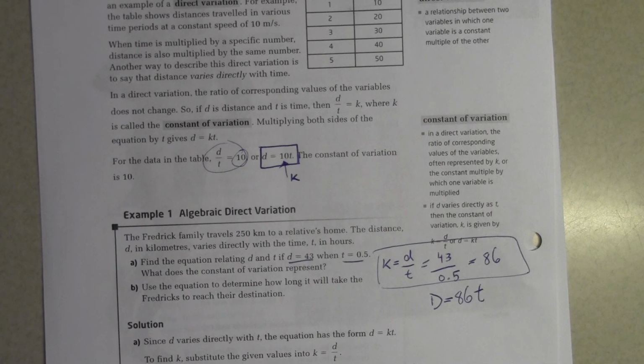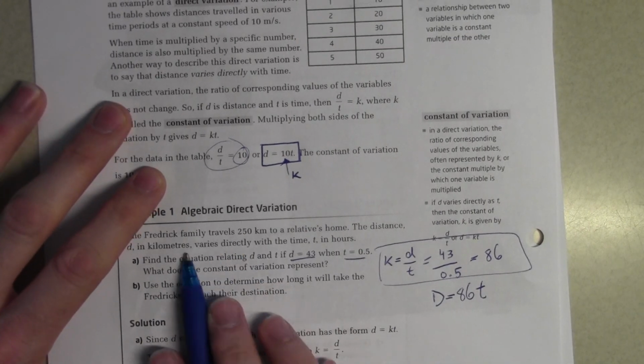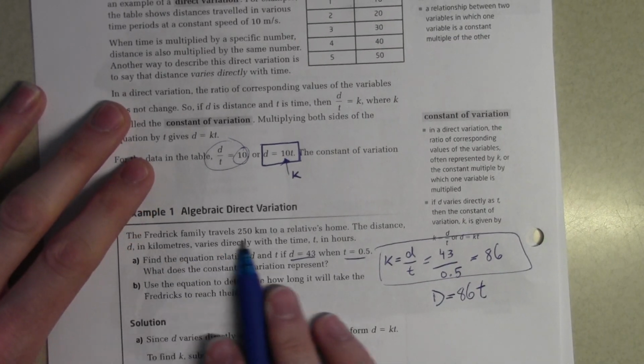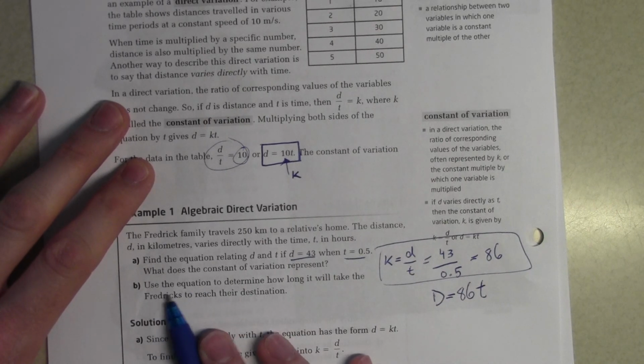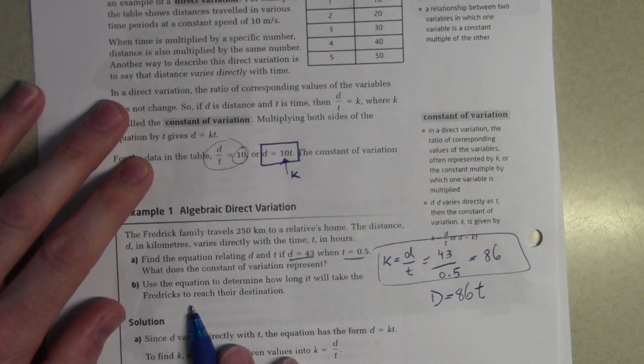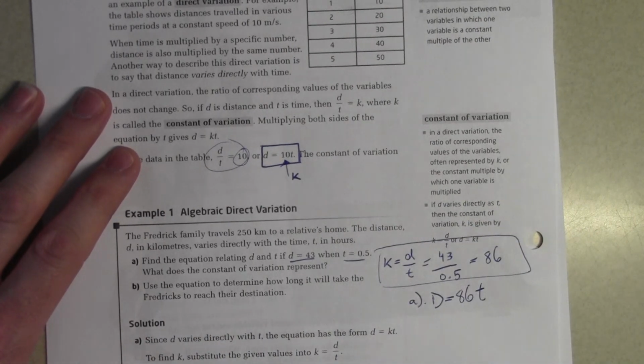Yeah. So where does the 250 kilometers come in? Ask that too. Okay, we're going to find out. I think it's probably in B. Travels 250 kilometers to a relative's house. All right. Use the equation to determine how long it will take. Yeah, so it comes up in B. Okay, so that's A. We develop our equation.